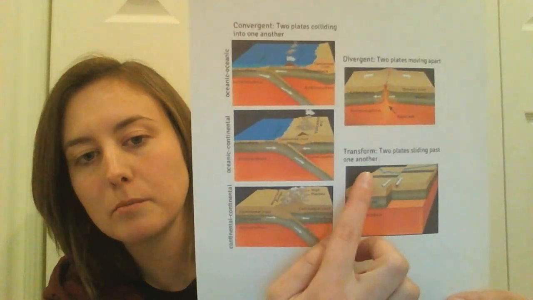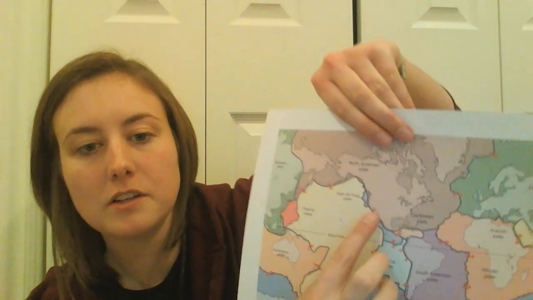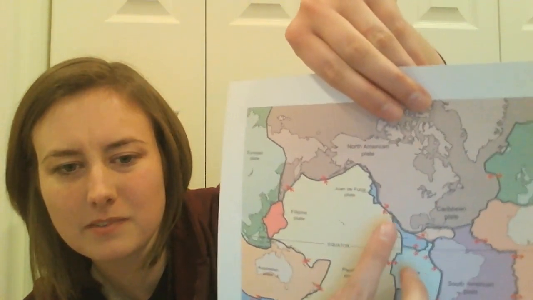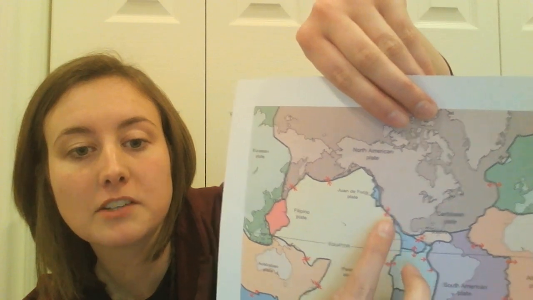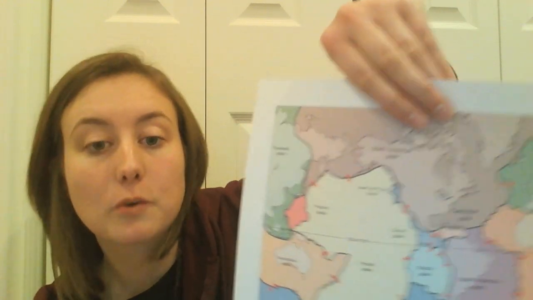And then the last type of plate boundary you need to know about is a transform boundary. That happens when two plates are sliding past each other. When they're sliding past each other, they get caught a little bit, and then tension builds up, and then when that tension is released and they slip, it causes earthquakes. That happens a lot in California. You can see right here, these arrows are showing that these two plates are sliding past each other by California, and that causes a lot of earthquakes in California. So that's what a transform boundary does.